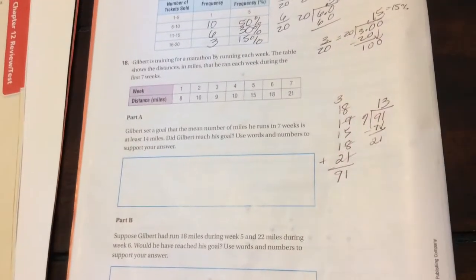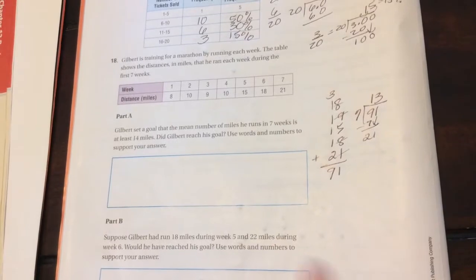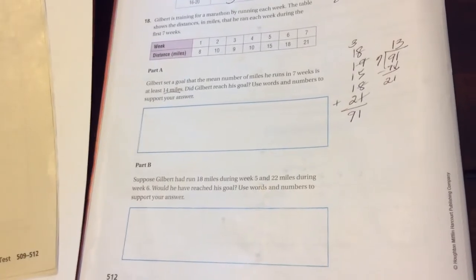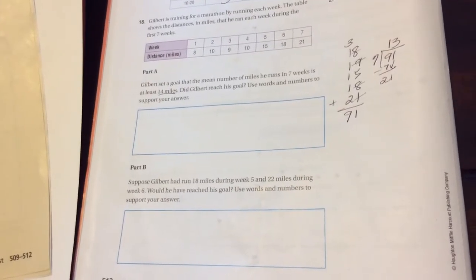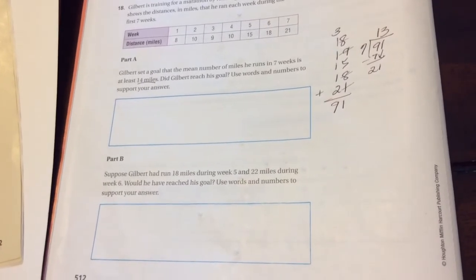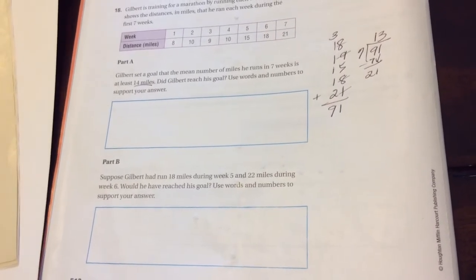So 13 is his mean, so he did not meet his goal because his goal was to run 14 miles. So for that one, it says no, Gilbert did not reach his goal. The mean number of miles he ran in 7 weeks was 13 miles, and 13 is less than 14. So Gilbert did not reach his goal.